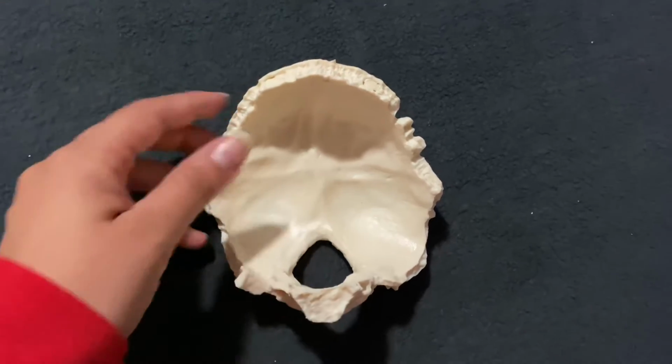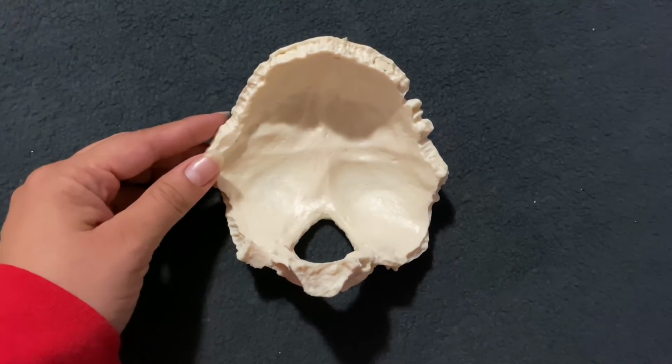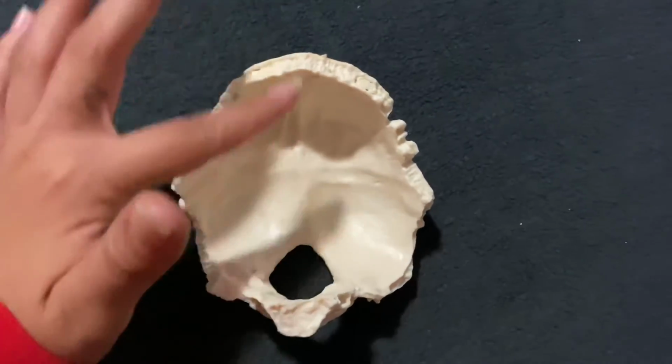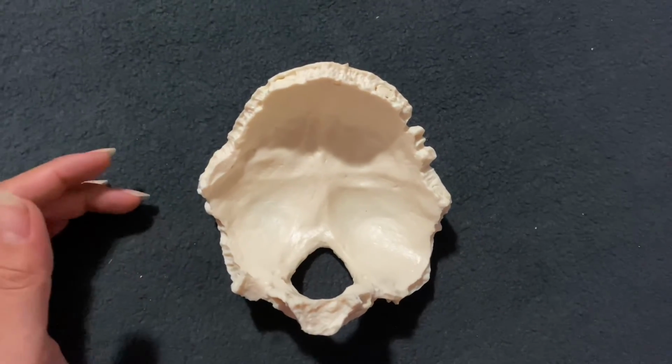It is called the cruciform eminence, and it divides the endocranial surface of the occipital bone into 4 different fossae. 1, 2, 3, and 4. And the upper 2 fossae protect the occipital lobe, while the lower 2 fossae protect the cerebellum.